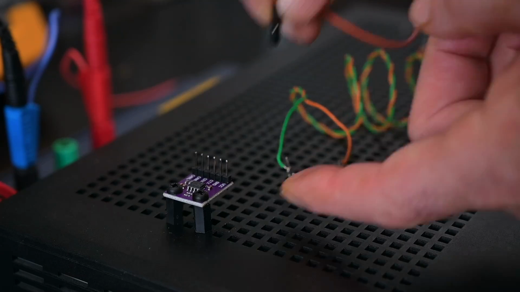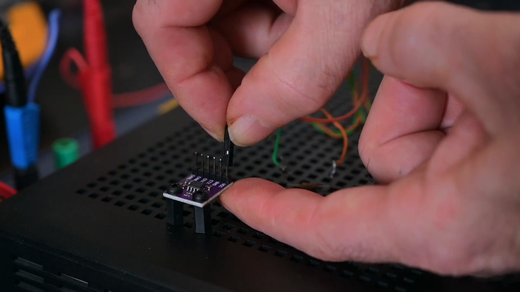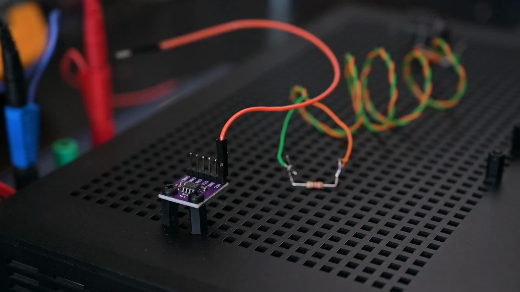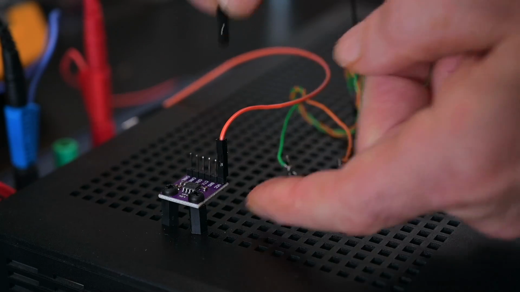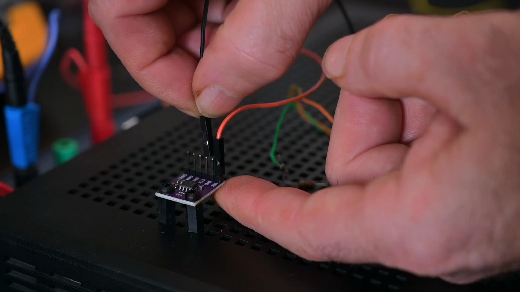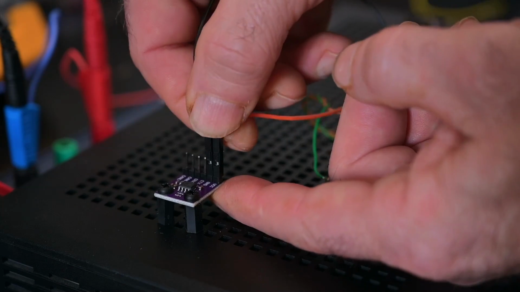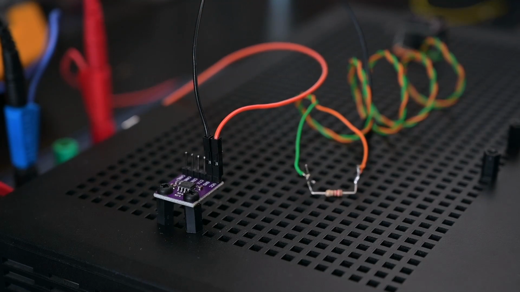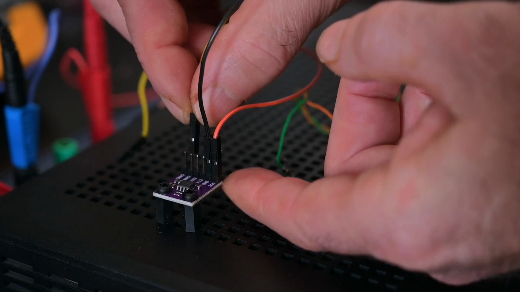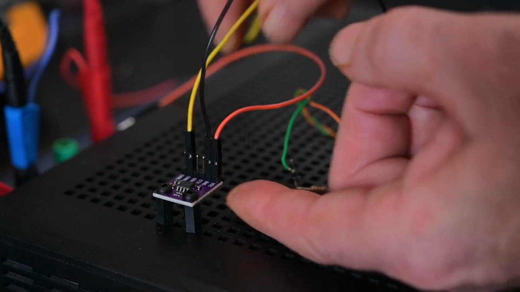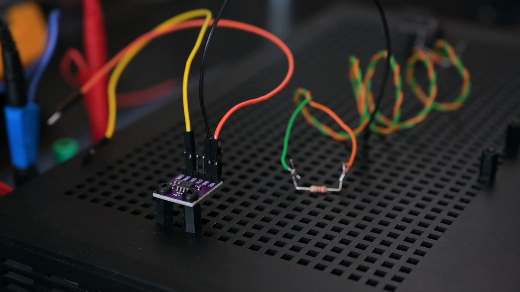So let's start by hooking up the plus 5 volts power supply. We'll also hook up the ground, because that board needs to be provided with power. And by the way, these are the same transceivers that you would find on the real CAN bus. I'm also going to create the CAN high, which is yellow, and the CAN low, which will be green.